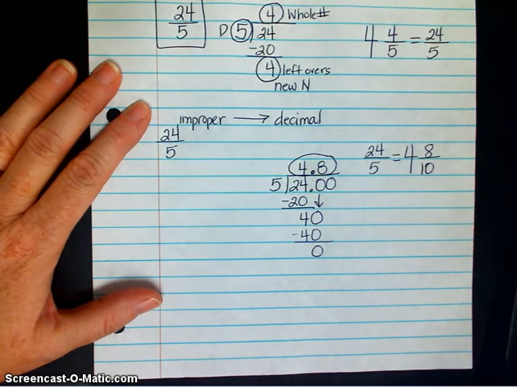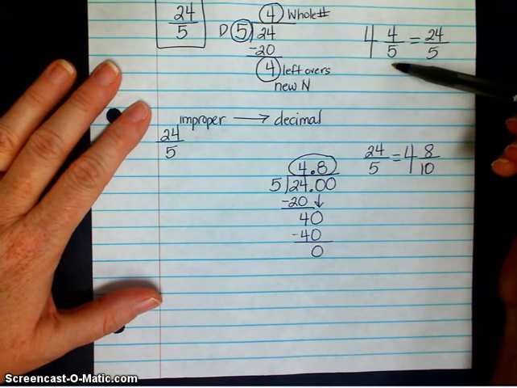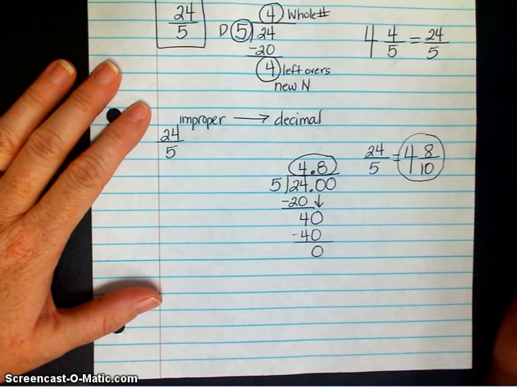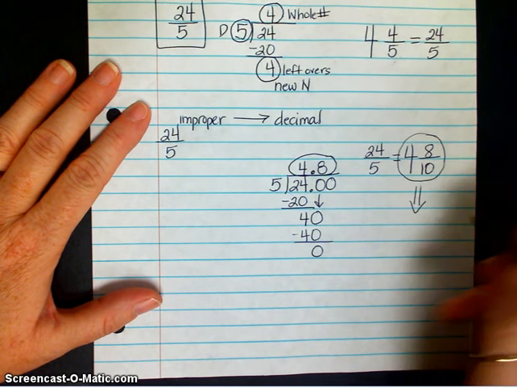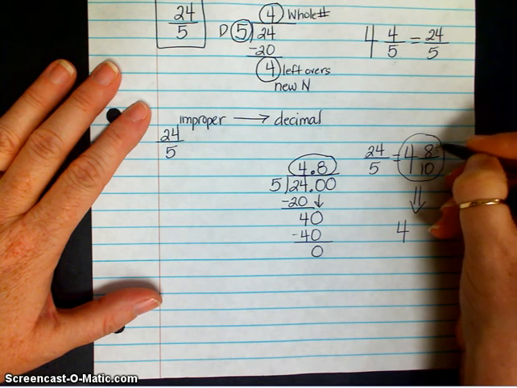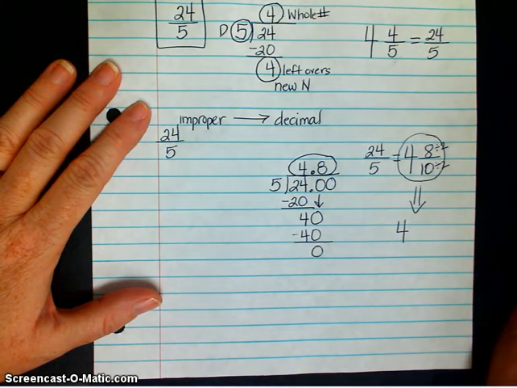Well, you may look at that and say, okay, but Miss Davis, up here you said it's 4 4/5. Well, if we take this mixed number right here and we reduce it down to its simplest form, can't we divide 2 out of both the numerator and the denominator?